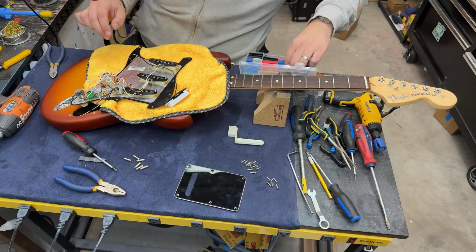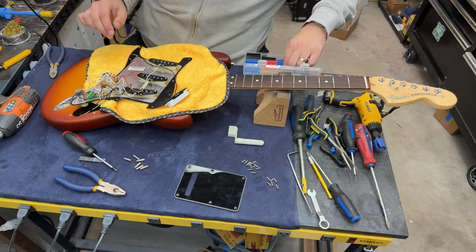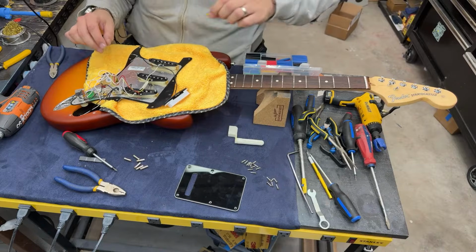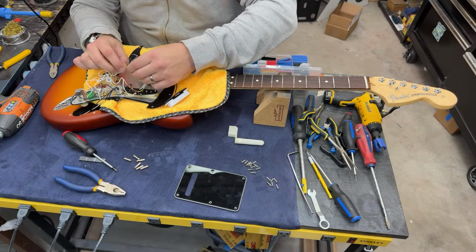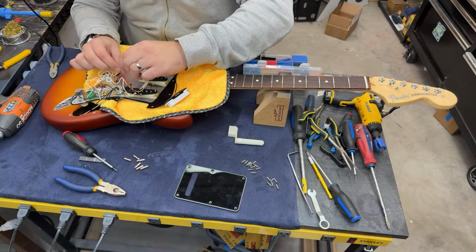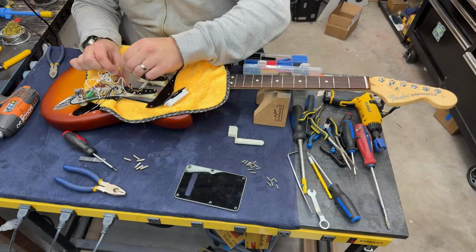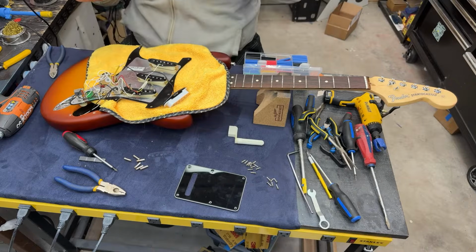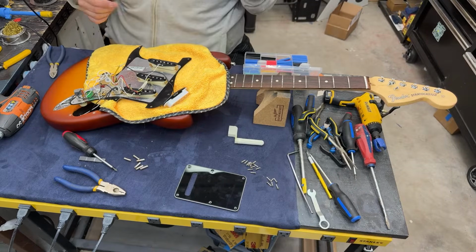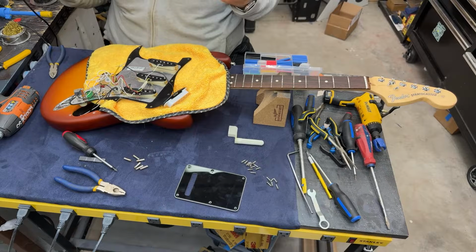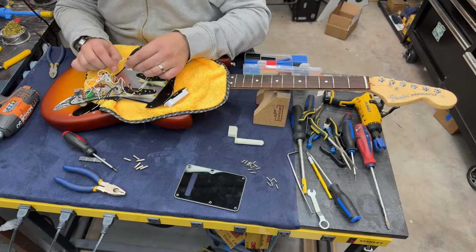No. Let's try the orange. Yeah, that'll do. Basically, you got two chances at this. You got a 50% chance of getting this right. If it's noisy when you plug it in, reverse the wires. That's it.